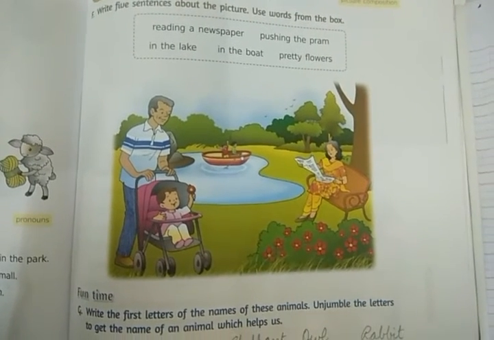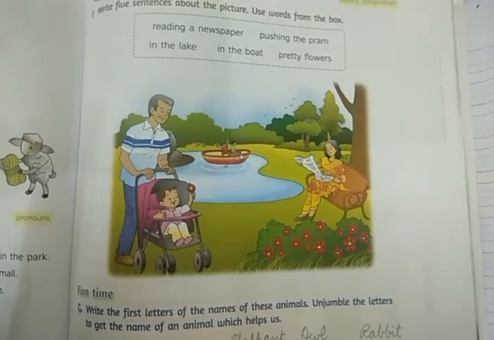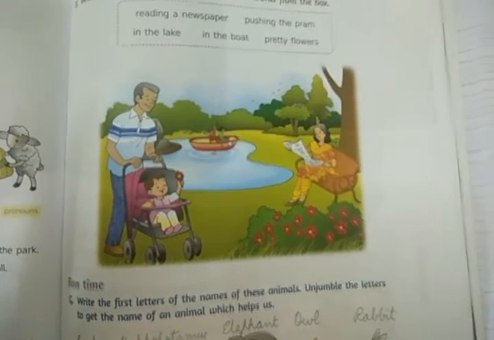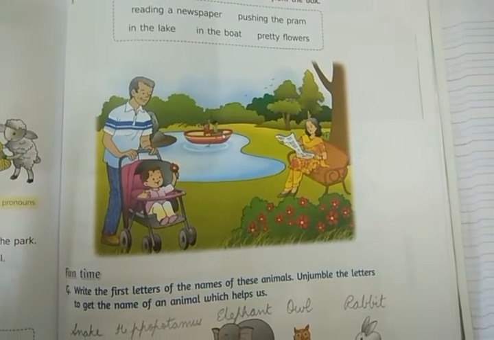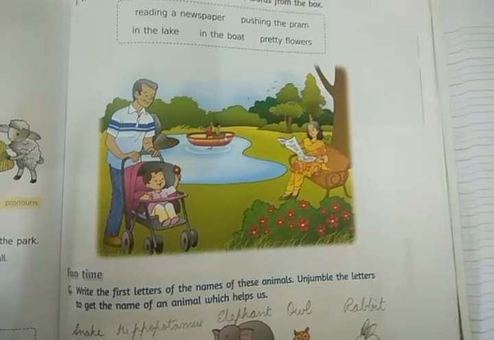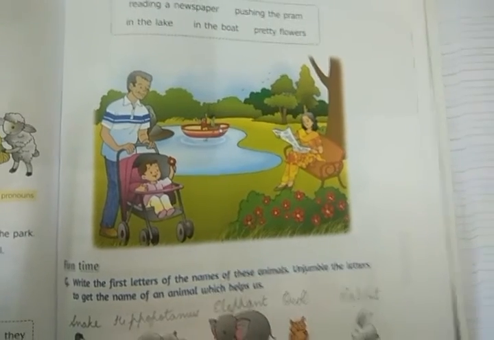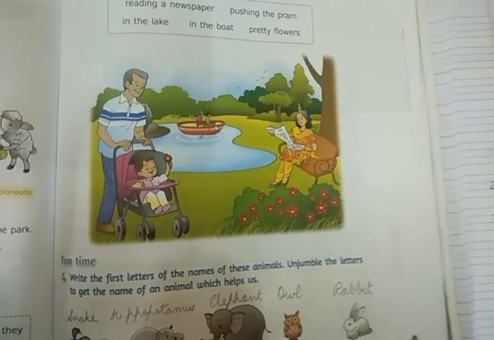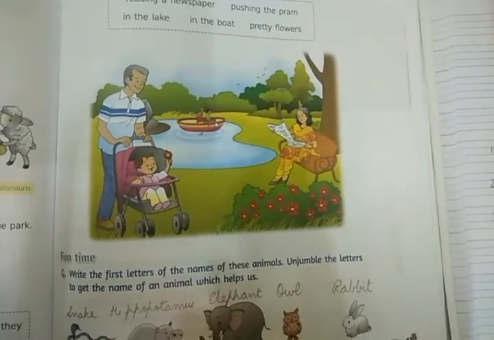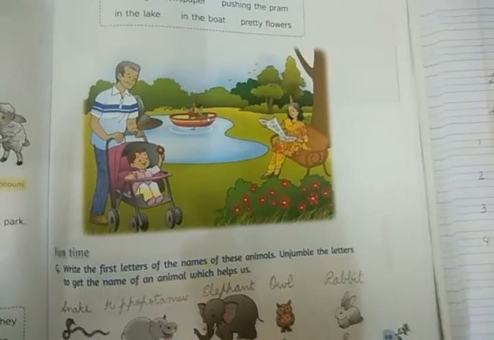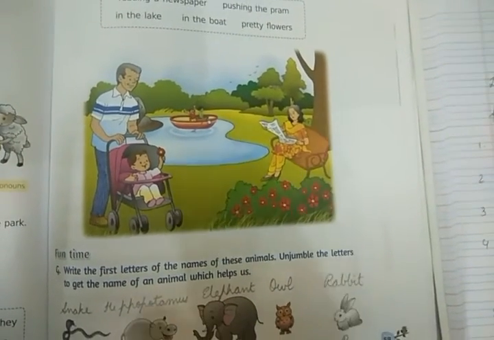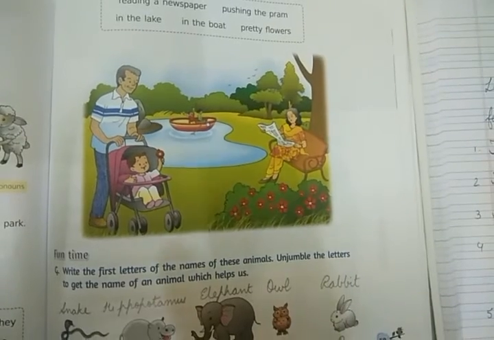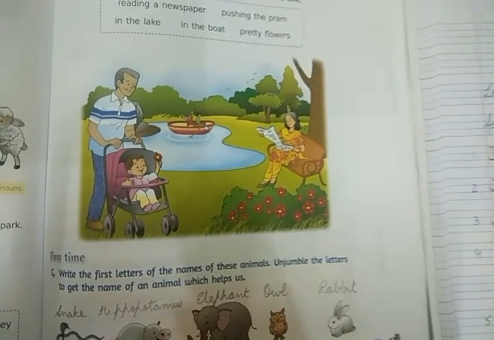But one thing I want to tell you that in exams, it is not necessary that these only pictures will be given in the question paper. You can be given any picture. What you have to do is you have to think carefully about that picture. You have to observe that picture. Think carefully about that picture. And whatever is asked, then you write about that picture.